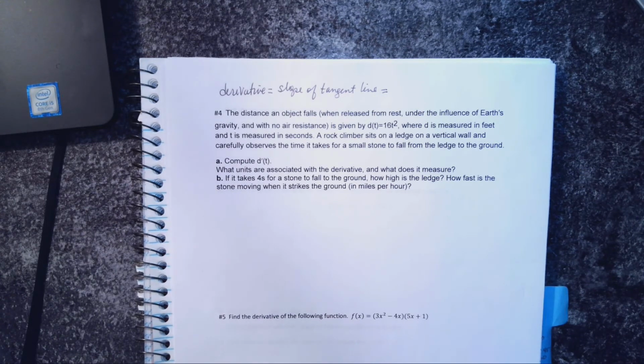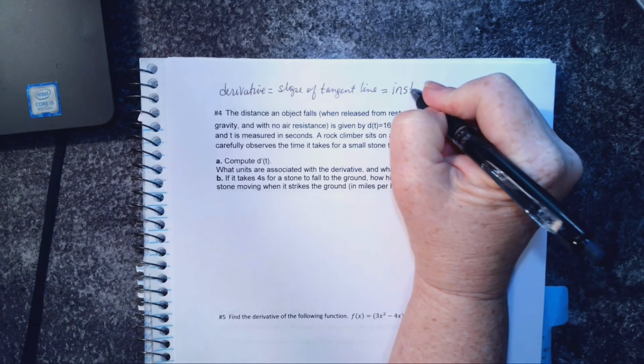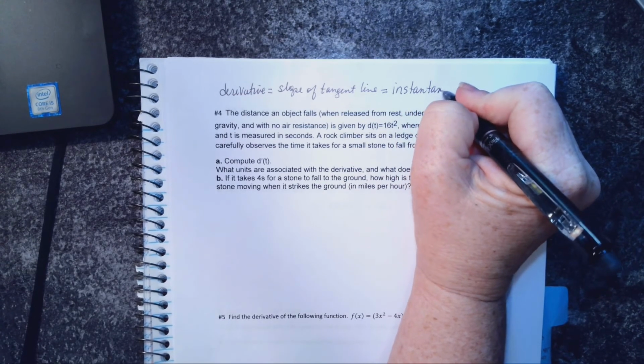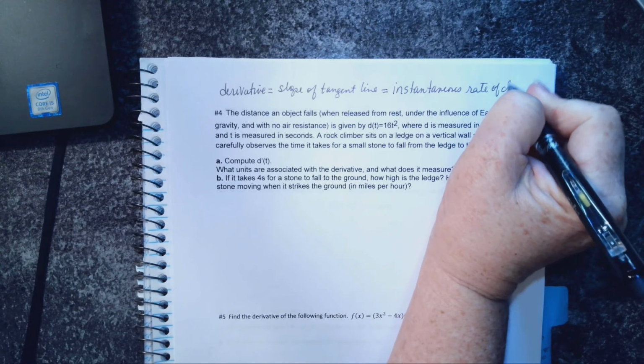But if you think about what the slope means, it's a rate of change. It's how quickly the y value is changing with respect to the x value. Or it is instantaneous rate of change. Sometimes we call it velocity. But it is instantaneous rate of change.